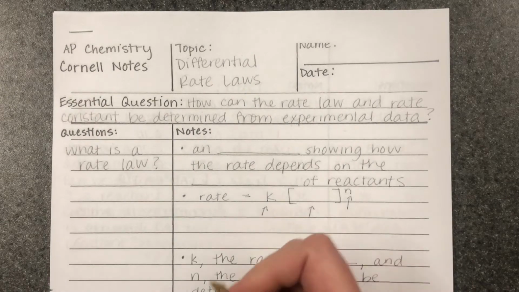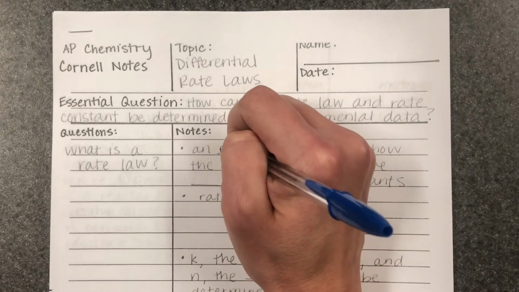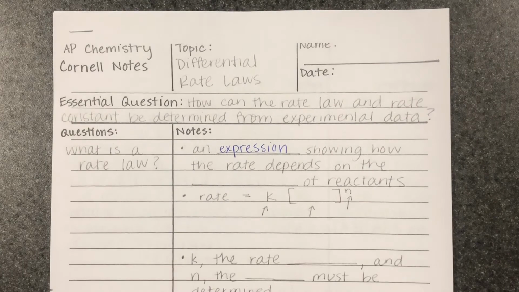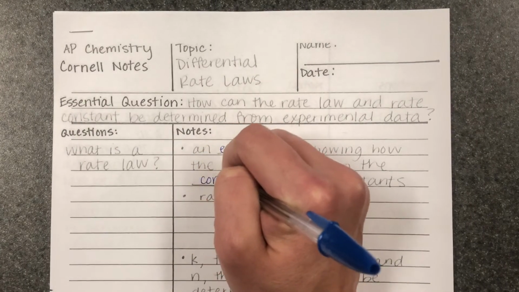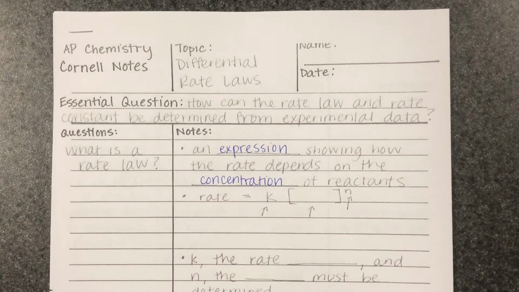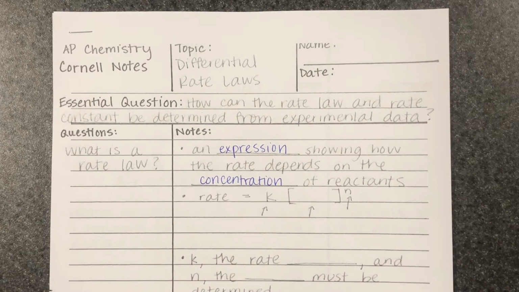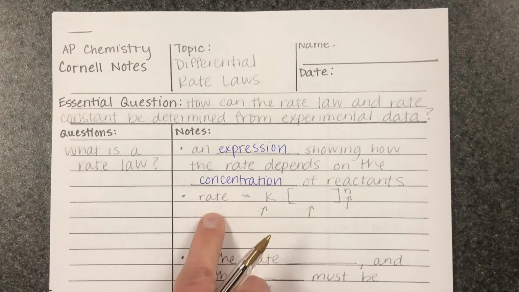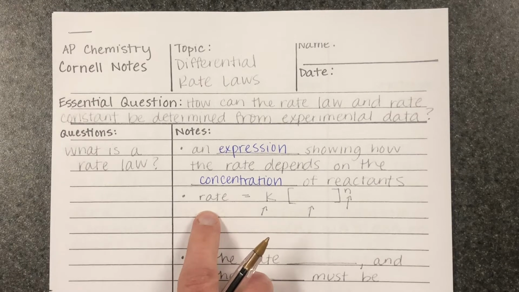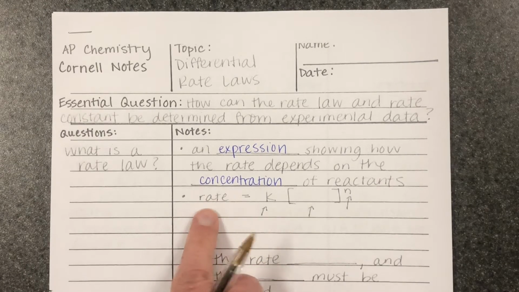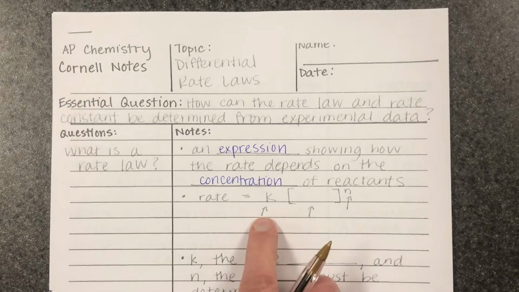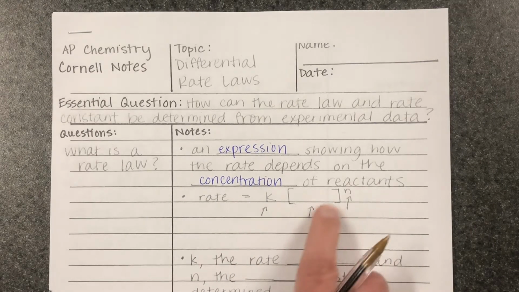A rate law is an expression, aka equation, showing how the rate depends on the concentration of the reactants. So all rate laws look like this. The rate, which again is going to be in units of molarity, or however the concentration is measured, divided by time. So it's going to be concentration over time for the unit of rate. It's equal to K times the concentration held to some power.